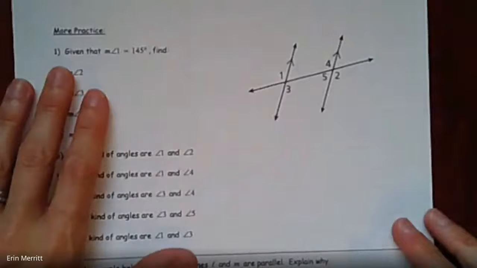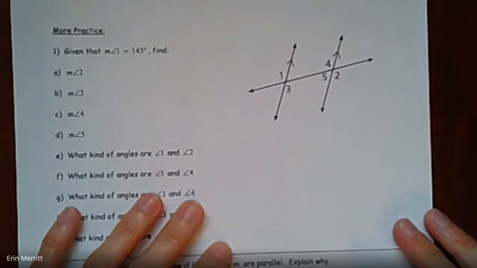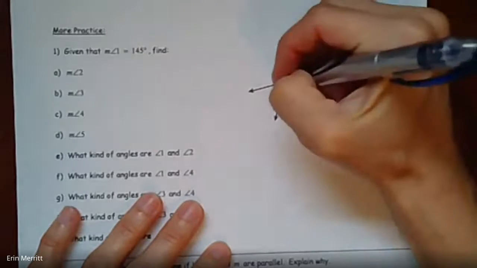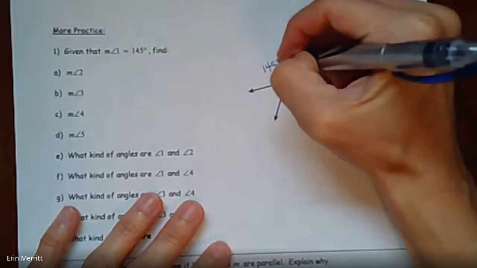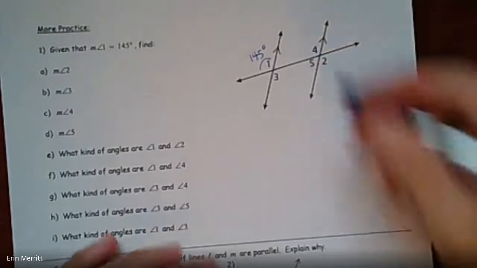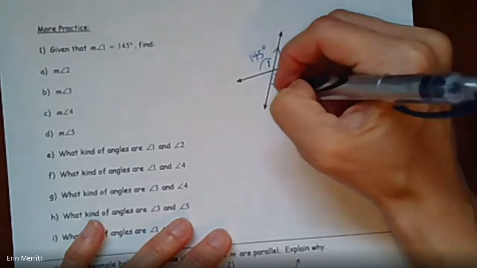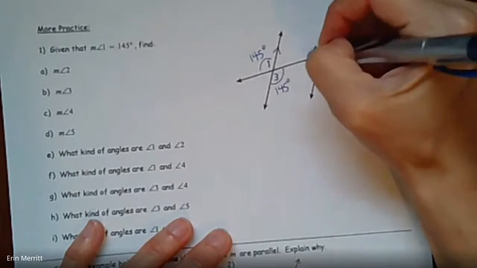If we flip on over to the very last page, there's some more practice up top. It's just saying, given that you know the measure of one, do you know the measure of the others? Because we can do this one so quickly, let's do it. So if angle 1 is 145 degrees, that means immediately so is that measure of its corresponding angles, of its alternate interior angle, and in this case of angle 3, that's its vertical angle. So that should be 145 degrees.